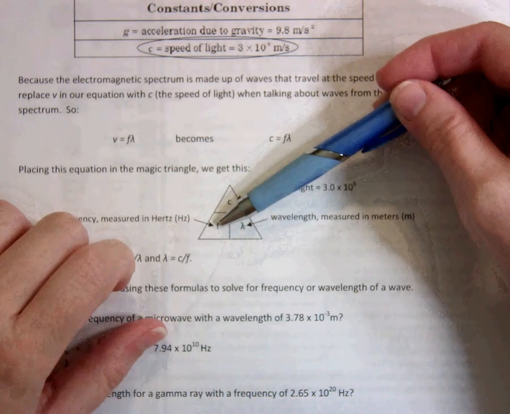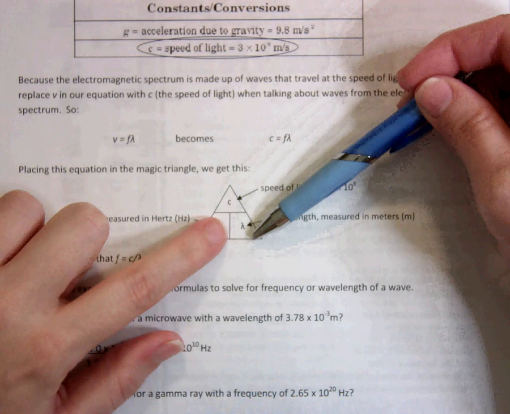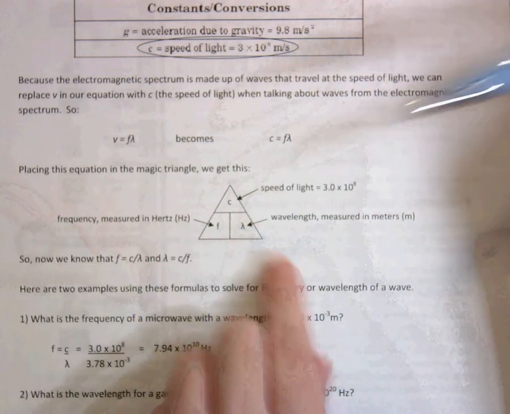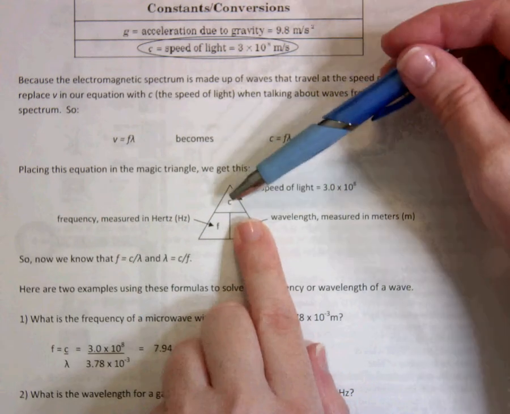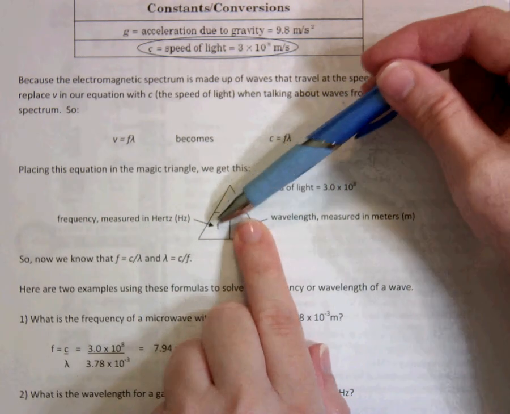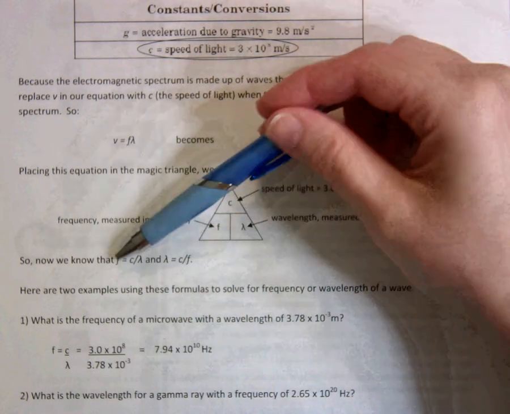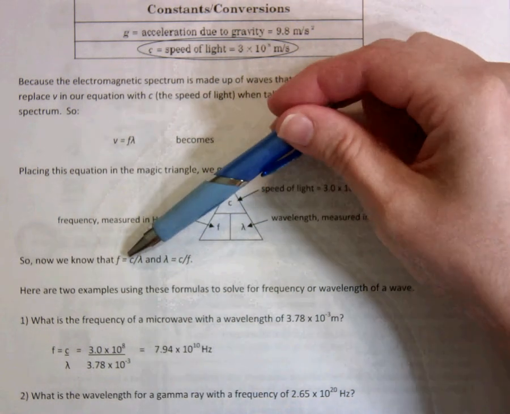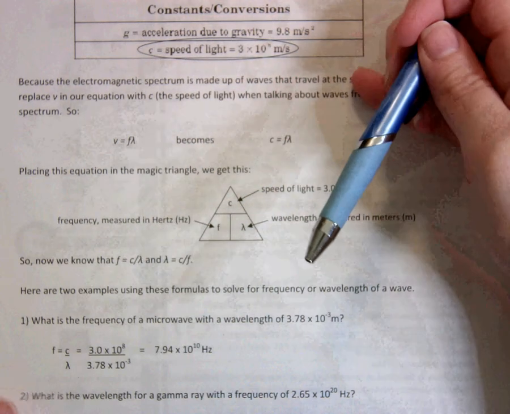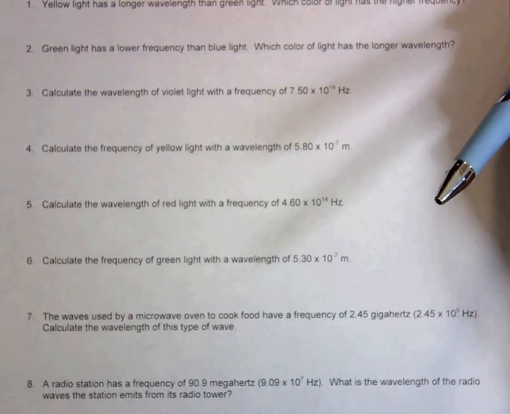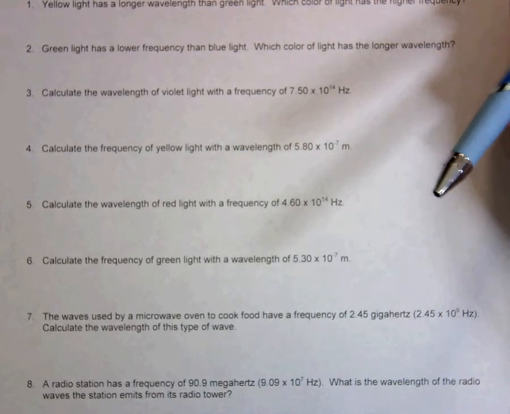So to solve for frequency, speed of light divided by wavelength. If I'm solving for wavelength, I cover up wavelength, and again I divide speed of light by frequency. So all I have to do to figure out frequency or wavelength is divide the speed of light by the other one that I already know. So let's do a problem together so that you see how this is going to work.